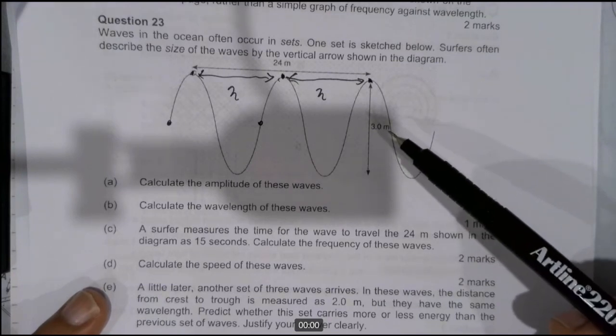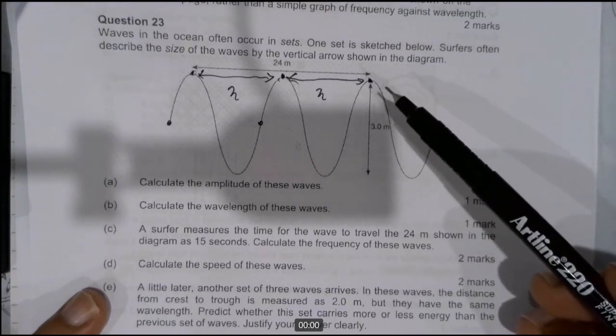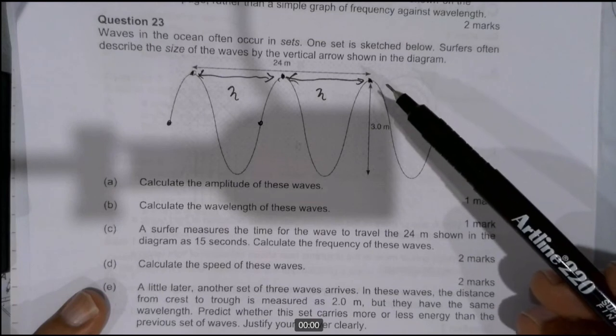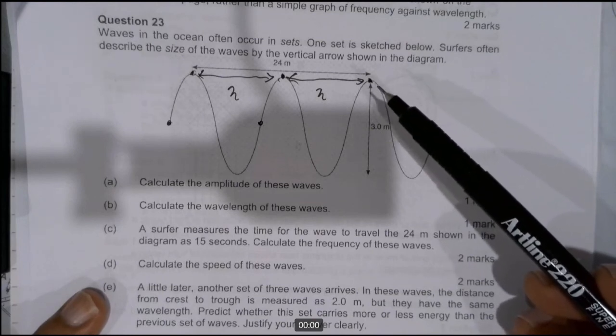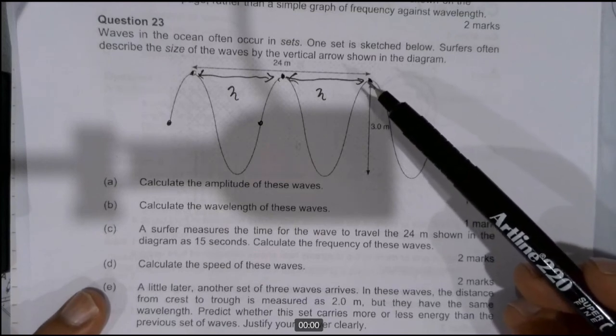It makes sense as well if you think about those big waves at the beach that surfers jump on. That's a lot of force, a lot of power that's behind some of these humongous waves.